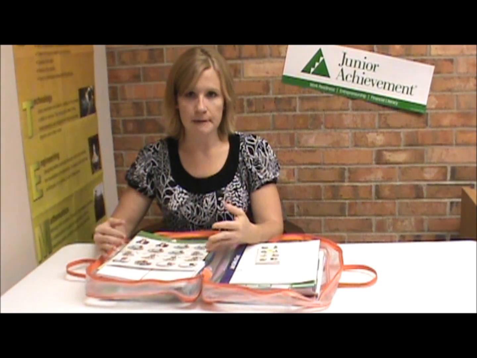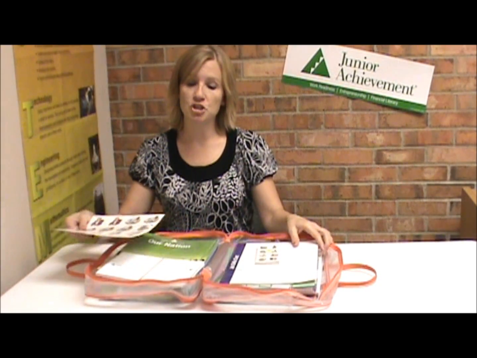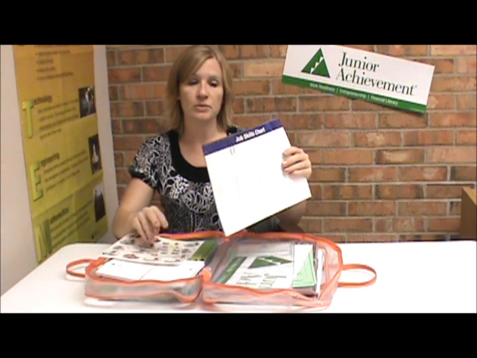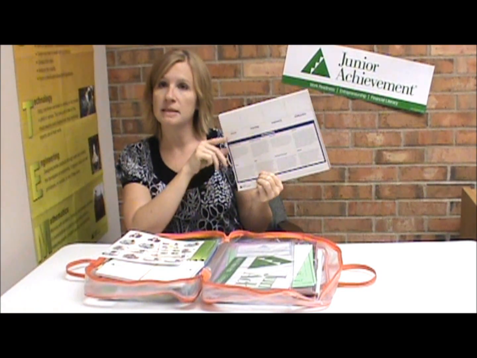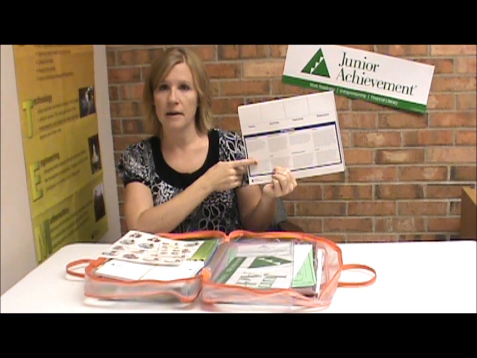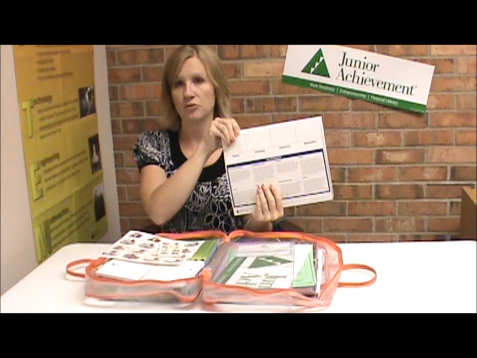Move on to the activity. What you want to do is show the kids how they're going to complete the activity. Tell them that they are going to read about a job that's found on the bottom of their chart. They are going to determine the skills that are needed to do this job and then actually complete a graph.